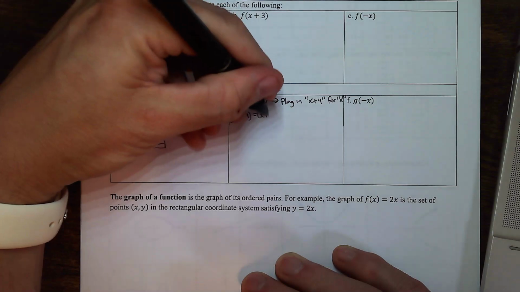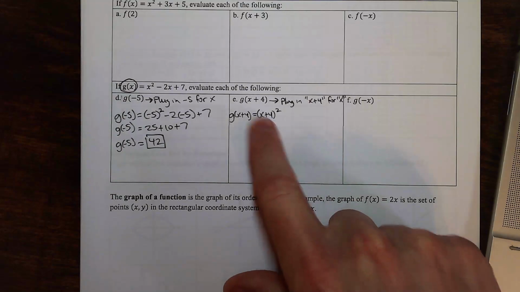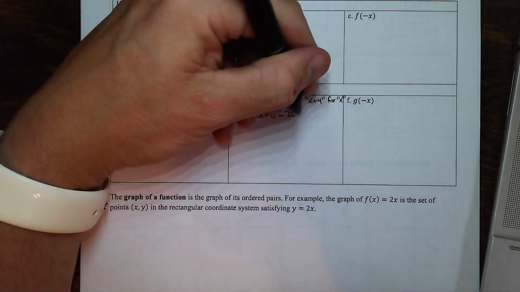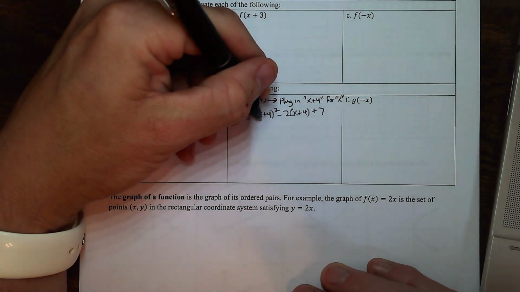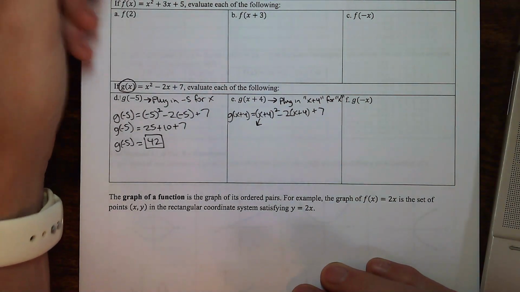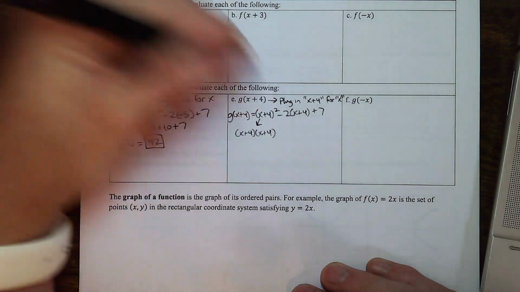And remember, when you plug in things, I would recommend you put parentheses around it. So I'm plugging in a value there. If I see x, I'm putting x plus 4, with parentheses around it, plus 7. This gets a little messy because now we got to talk about x plus 4 squared. It's a common mistake students make. If I have a value squared, it's that value times itself again. So x plus 4 squared is x plus 4 times x plus 4.